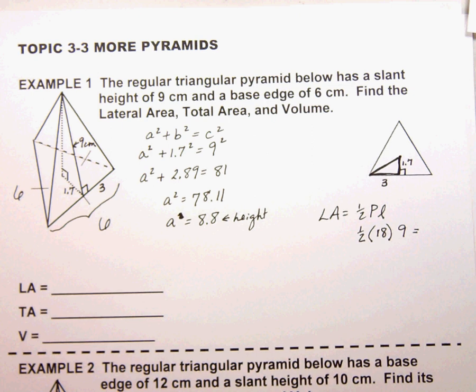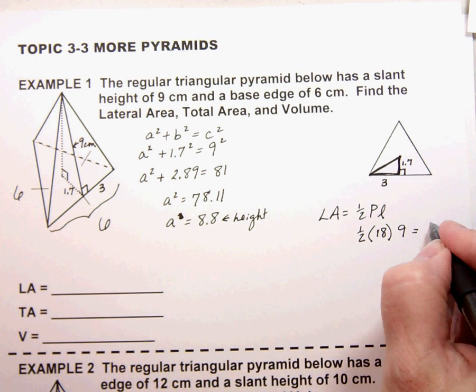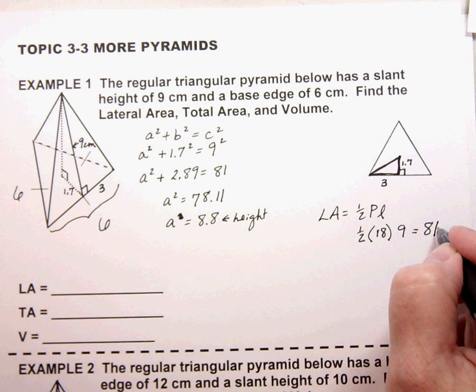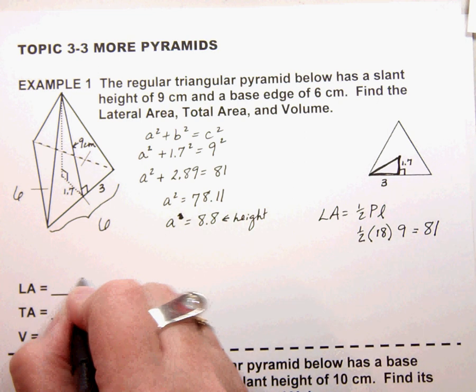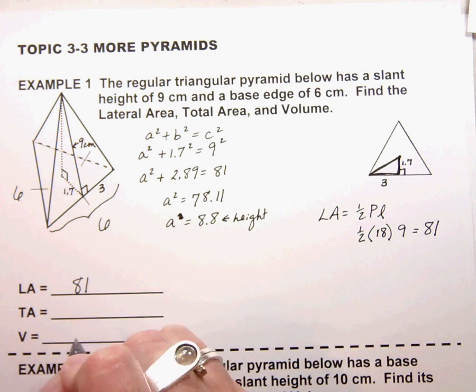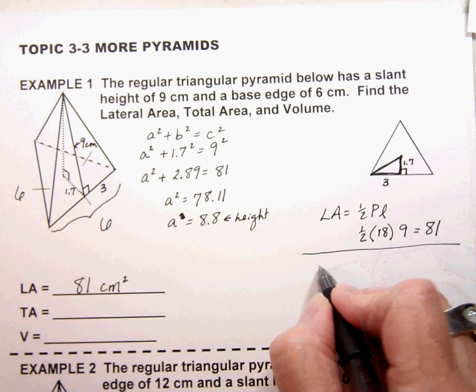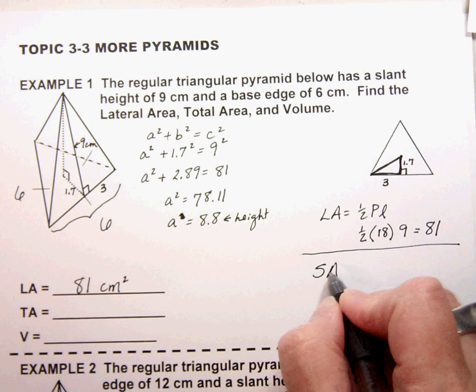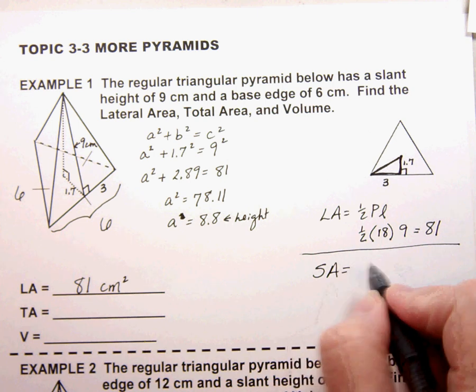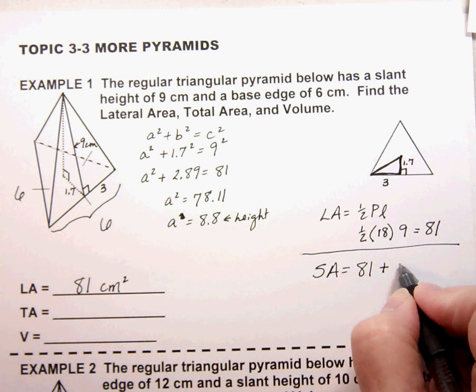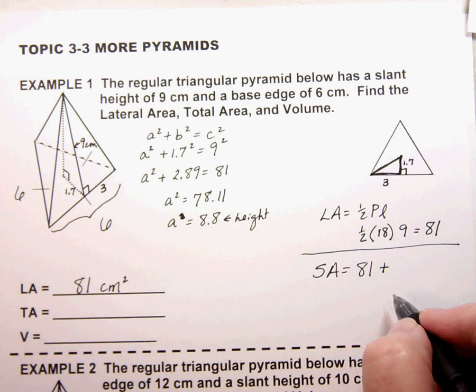So that would be 81. That's 81 square centimeters. Your total surface area is the lateral area added to the base area. We haven't done that yet, have we?